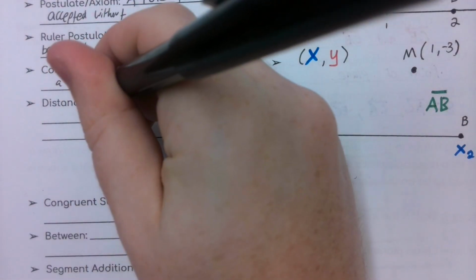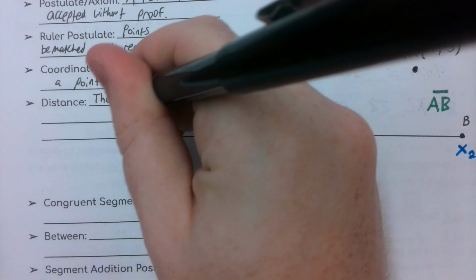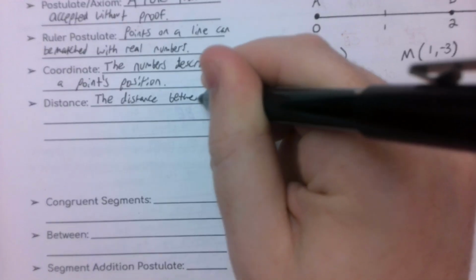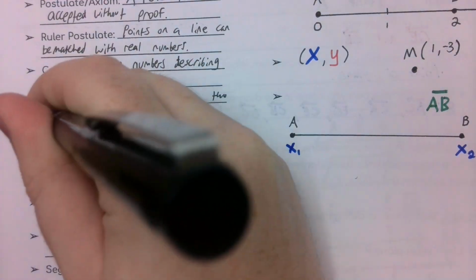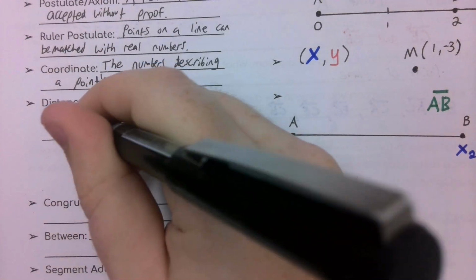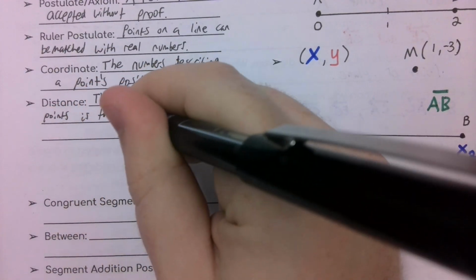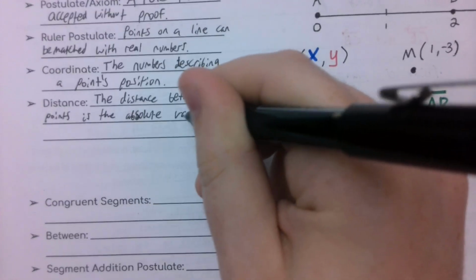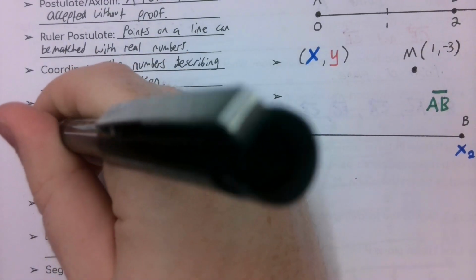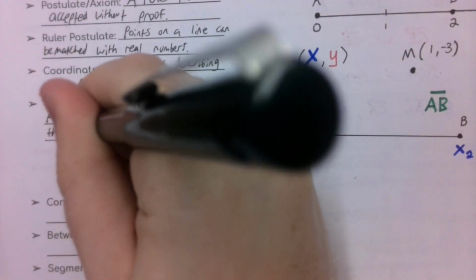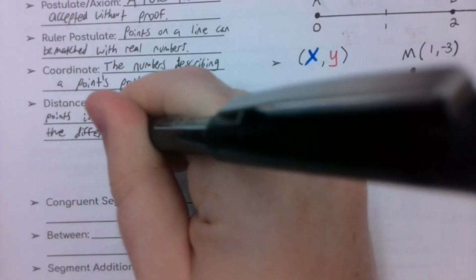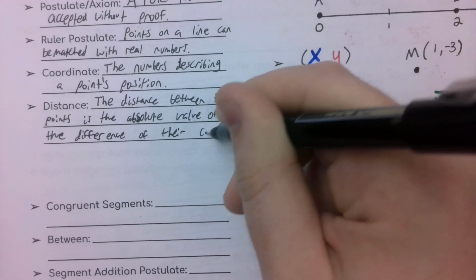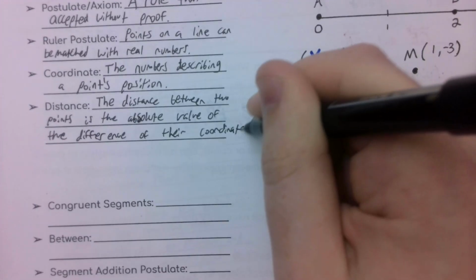The distance between 2 points is the absolute value of the difference of their coordinates.